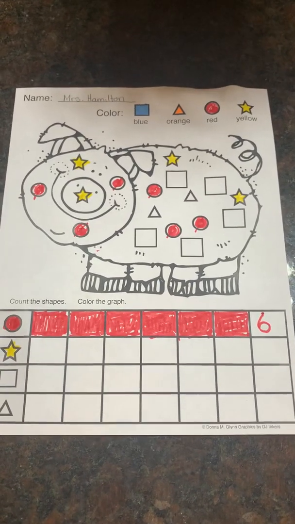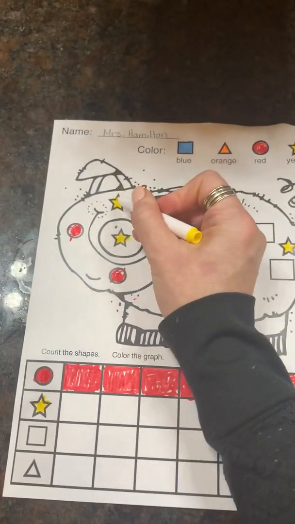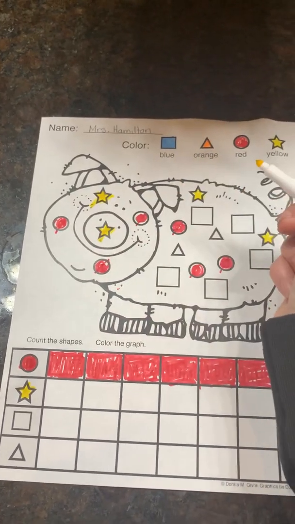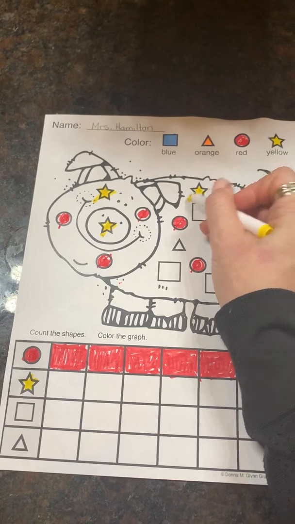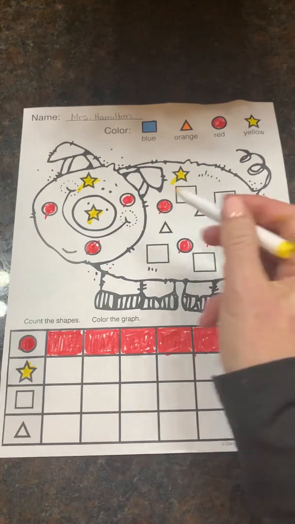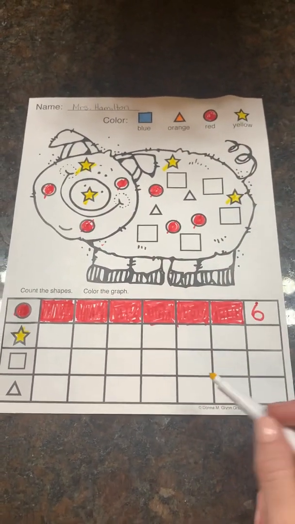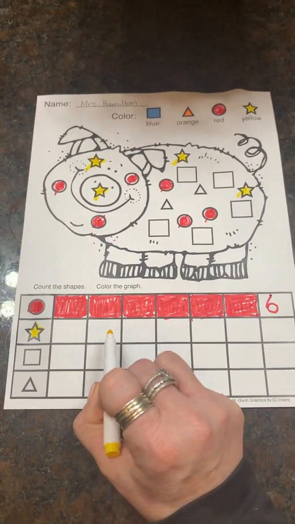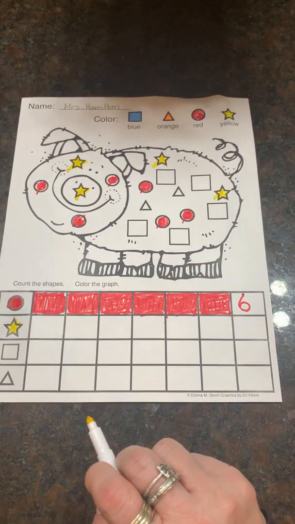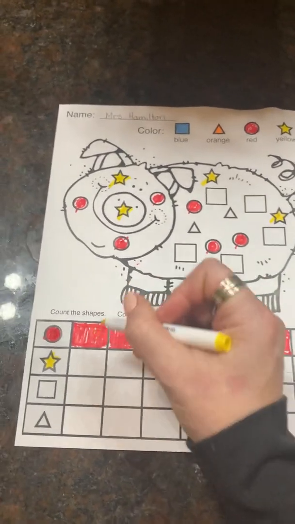So let's count the stars. Are you ready? I'm going to start up here. And as I said, I put a little tick mark. So I go 1, 2, 3. And what comes after 3? 4. So we have 1, 2, 3, 4 stars. So how many spots are we going to color in on our graph? If you said 4, you are right, because we have 4 stars. So I'm going to color them in.